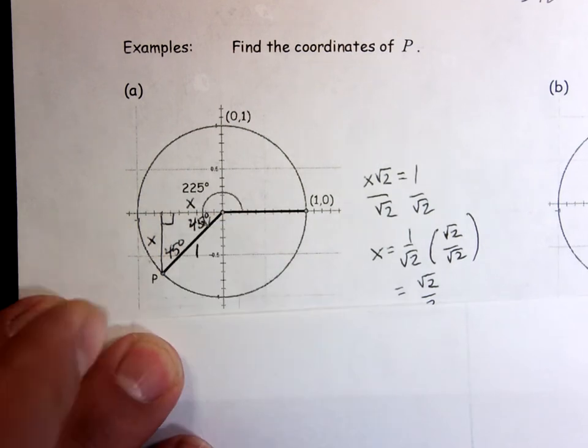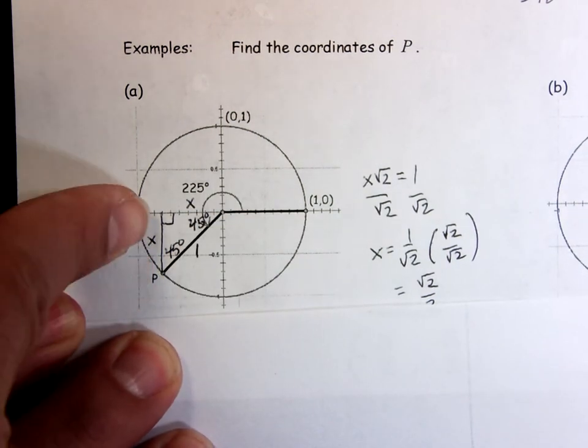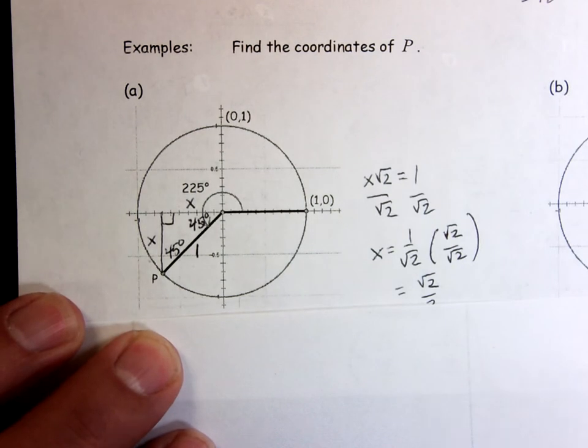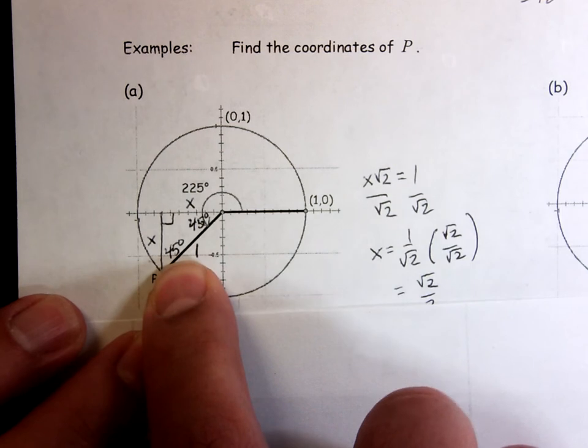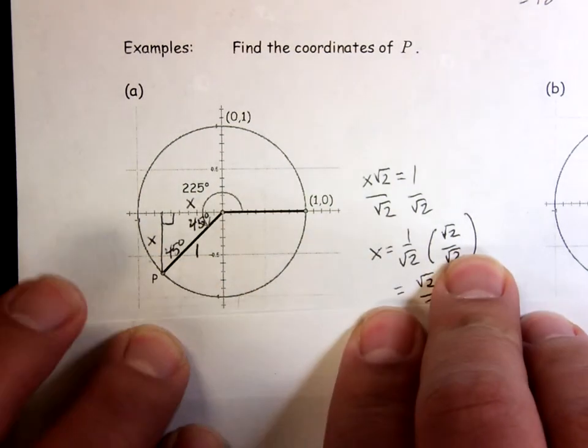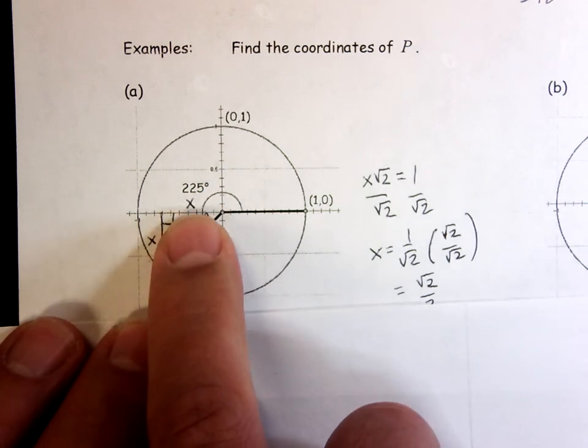I then draw a line from that point to the x-axis, so I create a right triangle. And if that's 45 and that's 90, that must be 45. Also, notice we just made a 45, 45, 90 triangle. Now, I label like I did a while ago. If it's 45, 45, 90, my two legs are both x. So that's x and that's x.